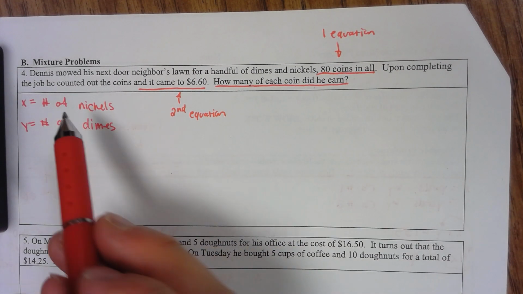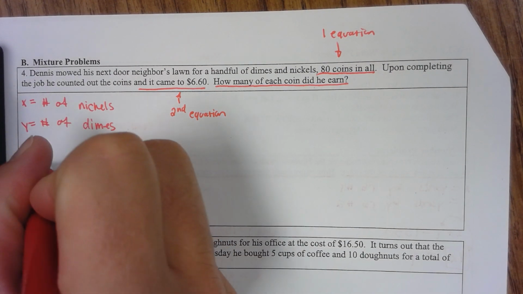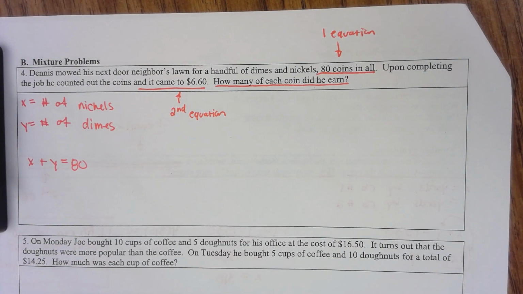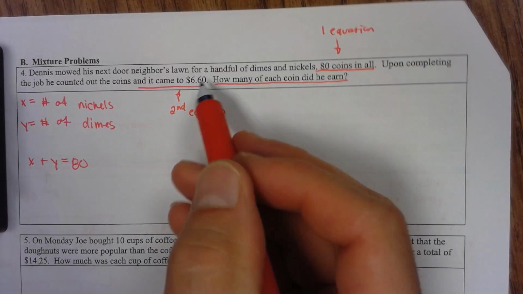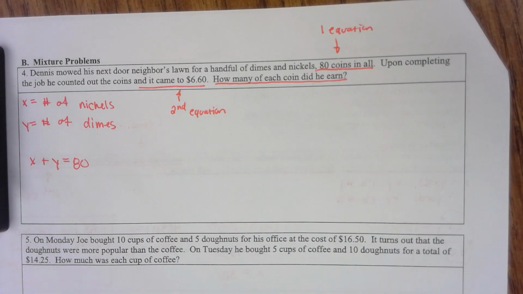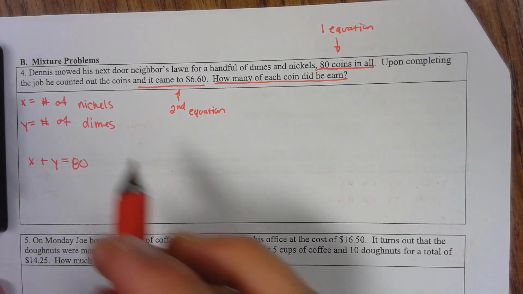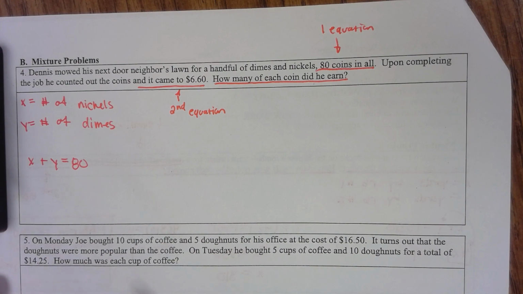So if we add up the number of nickels and dimes, that's the total of coins that Dennis earned. So X plus Y is 80. That's not much different than what we had just seen. And then the money is, again, just how does he get to that $6.60 by counting up all the nickels and dimes, including the value of each. So our equation is not going to look much different than what we just had. We're just going to tag on the value of a nickel and the value of a dime.